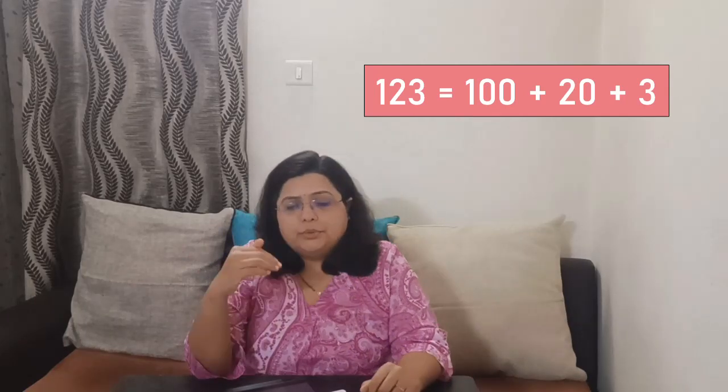If I ask you to write down the expanded form of 12, then 12 is equal to 10 plus 2. Similarly, the expanded form of 123 is 100 plus 20 plus 3. So it is just a summation of place values of all the digits which are present in that number.